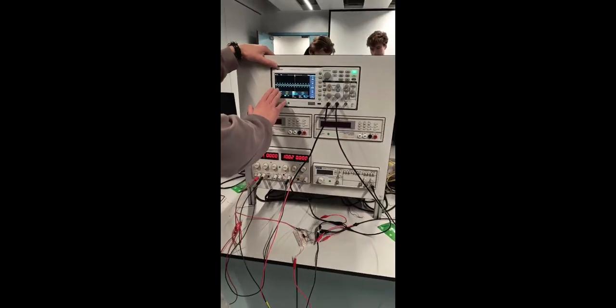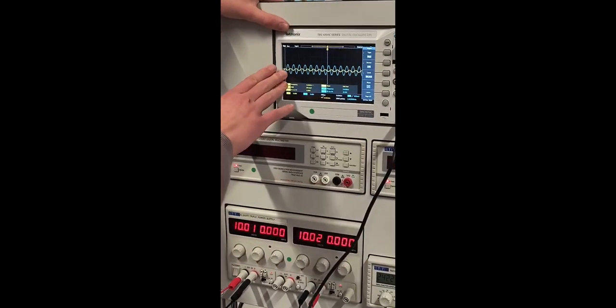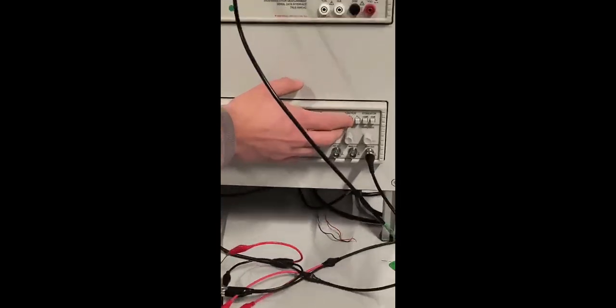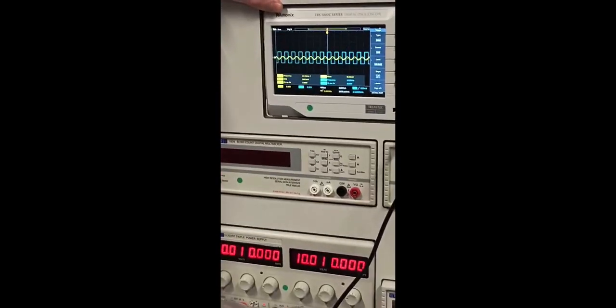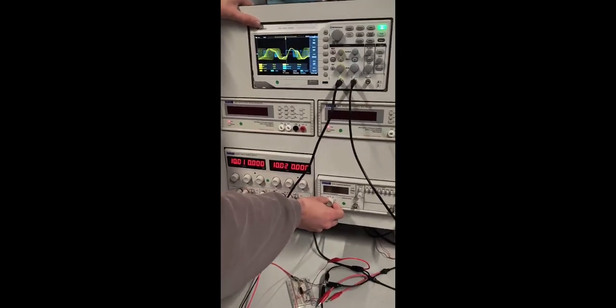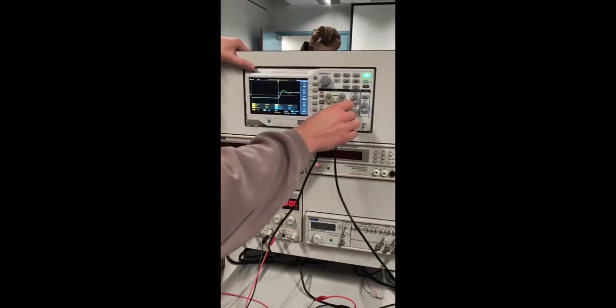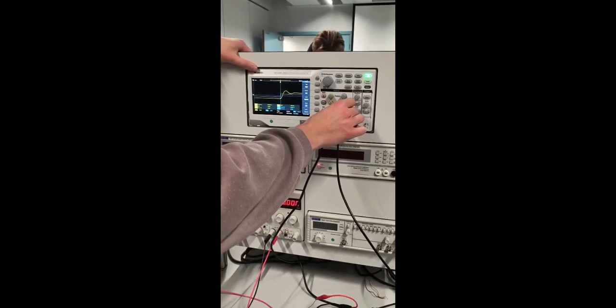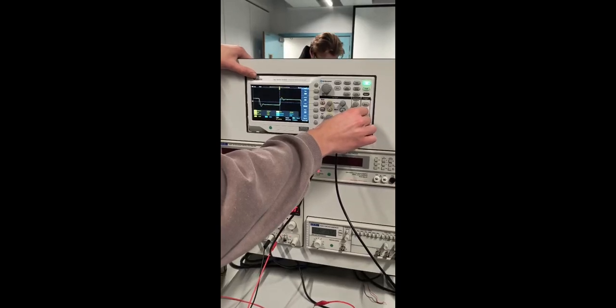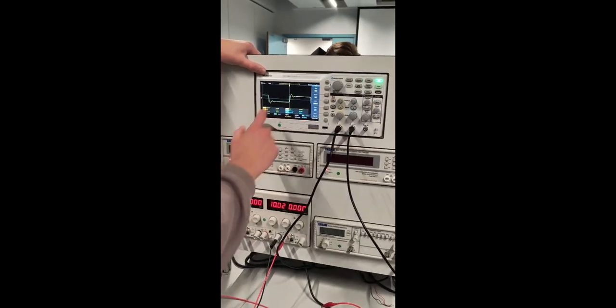Alright, to get the step response of the signals here, the first step that you must do is change it to a square wave. After that, you can narrow down the frequency till you get something looking like that. And then if it's still not clear enough, you can change the scale to make it so you can see it a bit more.